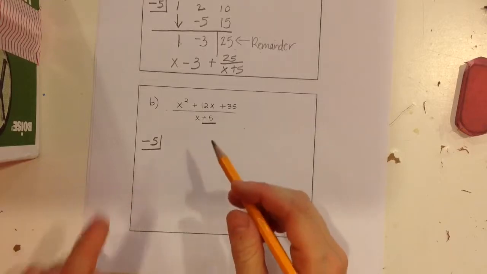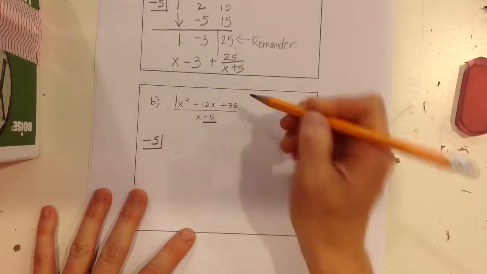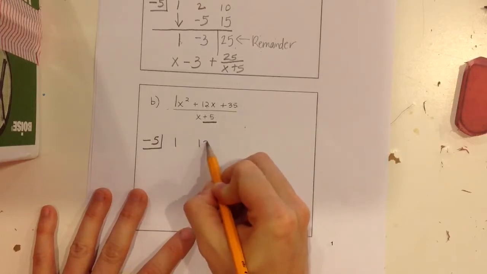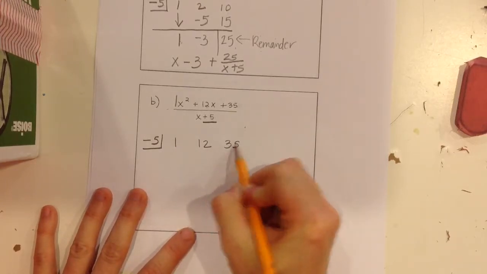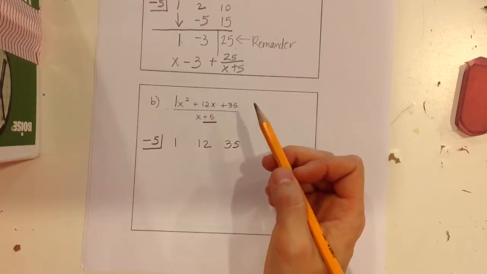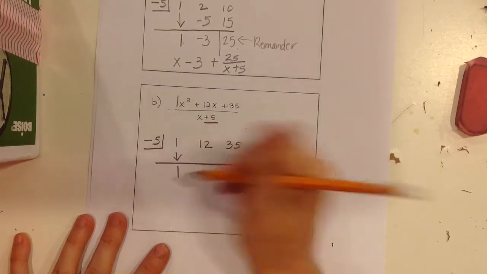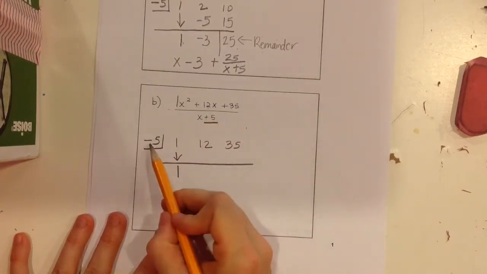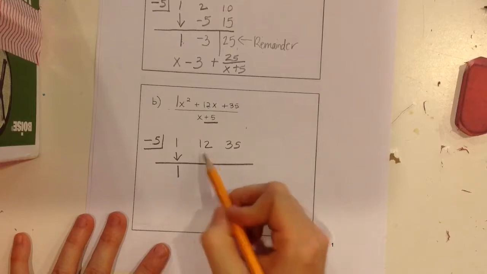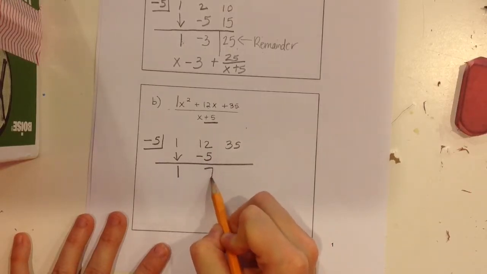Then I want to look at the coefficients on the polynomial on top. So it's going to be 1, 12, and 35. And always look at the signs that go with that number and make sure they're positive or negative. Okay? Then I want to bring down that 1, and I start to multiply. Negative 5 times 1 is negative 5. And I'm going to subtract down and get 7.